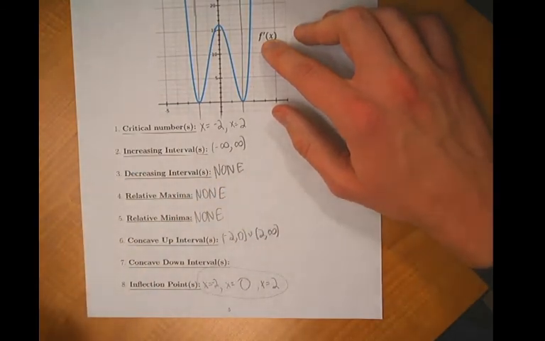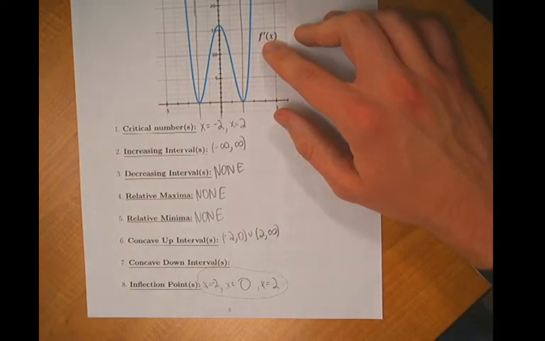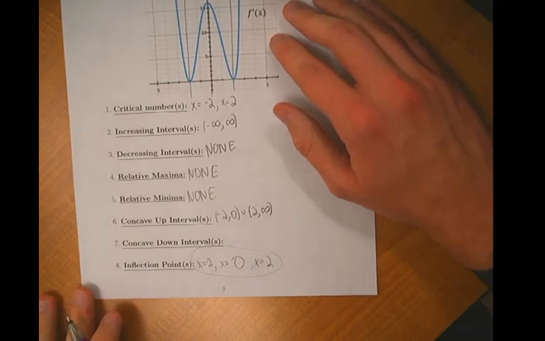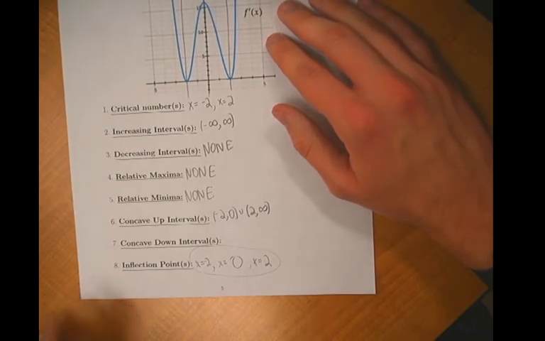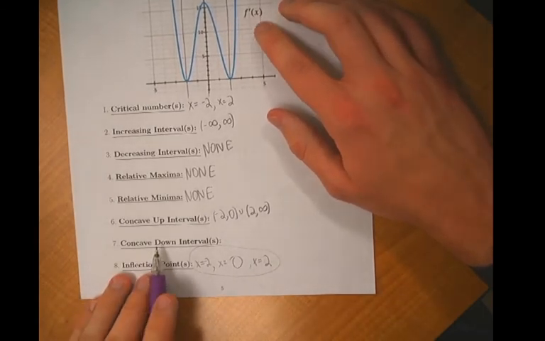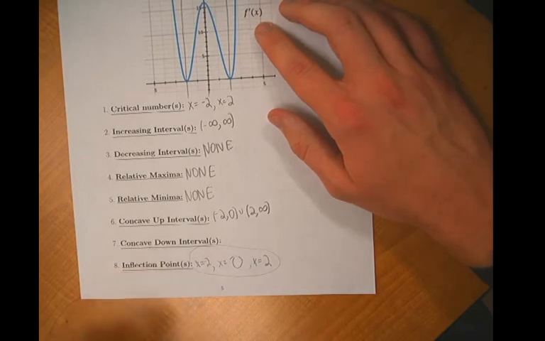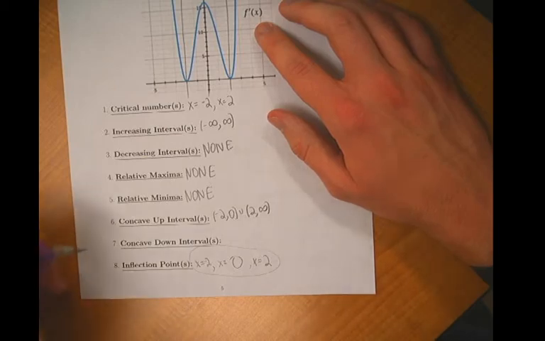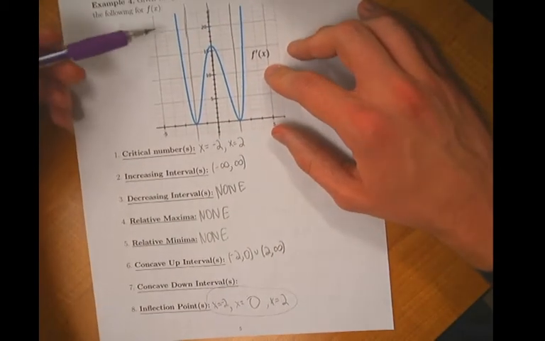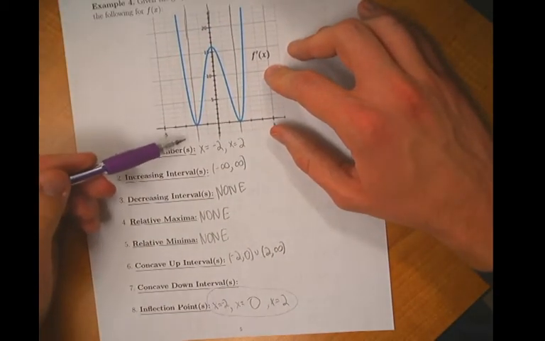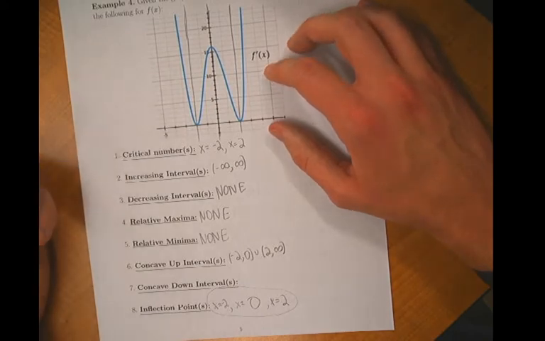What would the concave down intervals be? Remember, concave down corresponds to when f prime decreases. So when is f prime of x going down as x goes along?